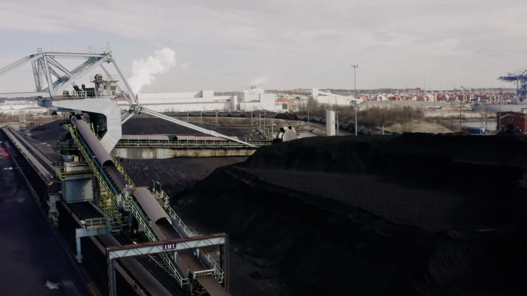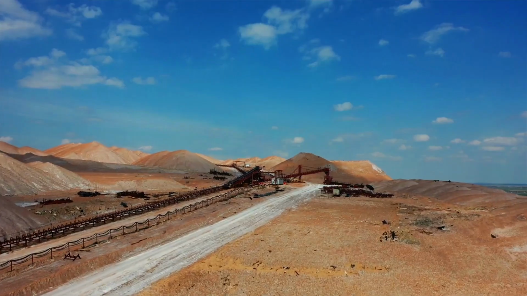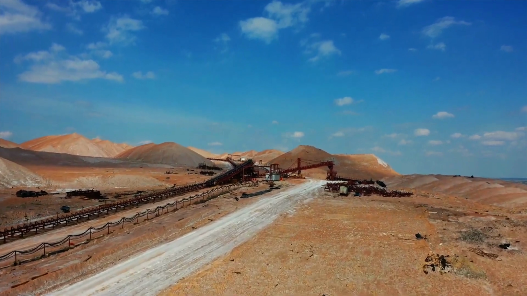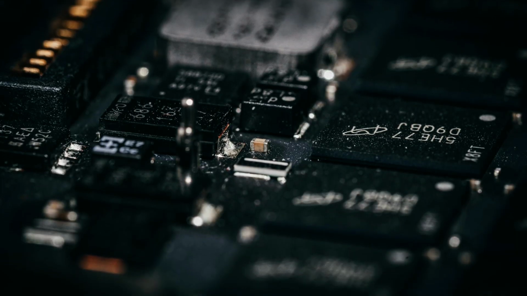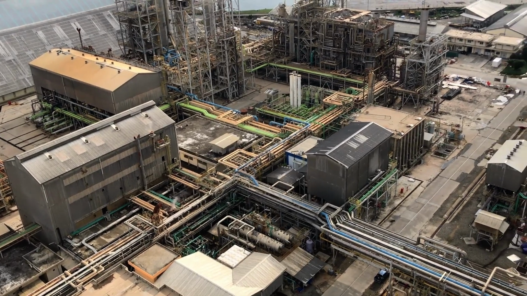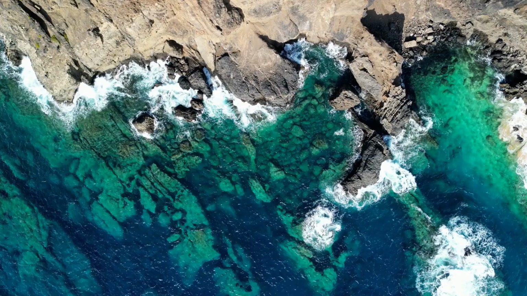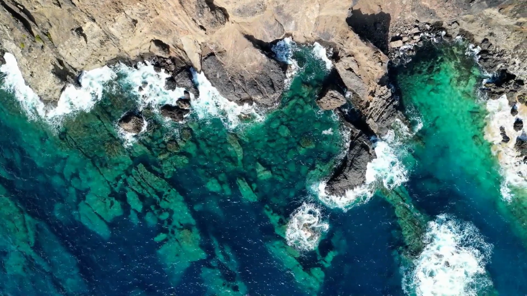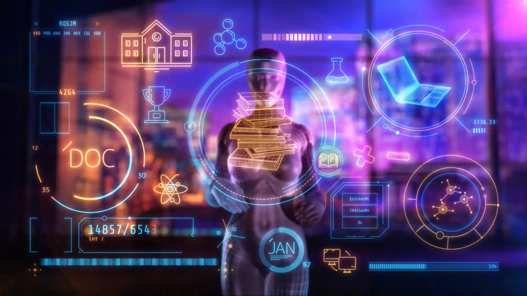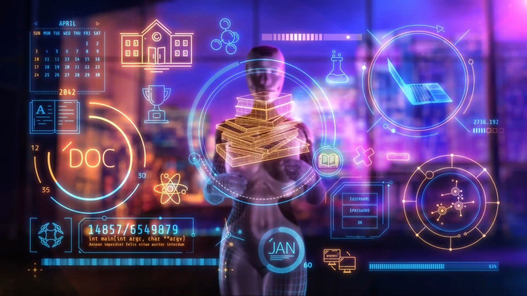There are hundreds of mineral processing methods available, but the key to success lies in combining traditional techniques with advanced technologies. By integrating multiple systems into a unified process, it is possible to achieve higher recovery rates, lower operational costs, and improved environmental performance. This integrated approach represents the future of modern mineral processing.